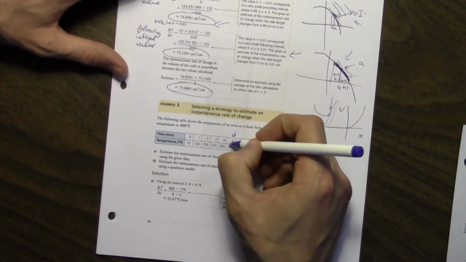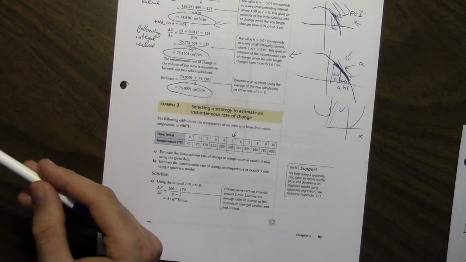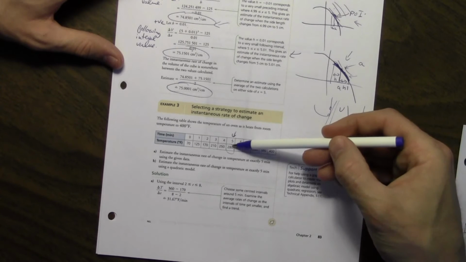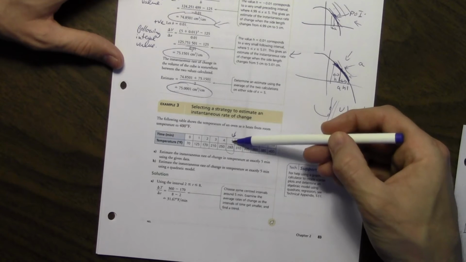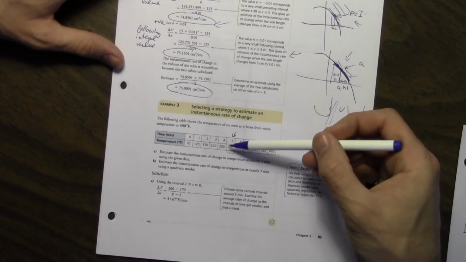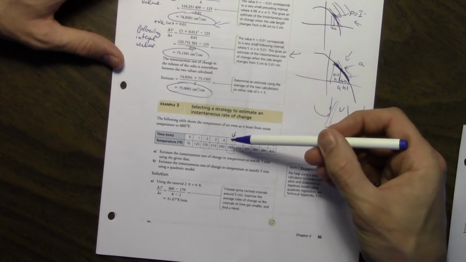So please don't tell me the instantaneous rate of change is 280 degrees Fahrenheit. Well, that's not right. That's the temperature at 5 minutes, not the rate at which the temperature is changing. Okay? I'm not asking you for the y coordinate of the x value 5. You won't get part marks for that. I'm asking you for the slope of the curve at this point.